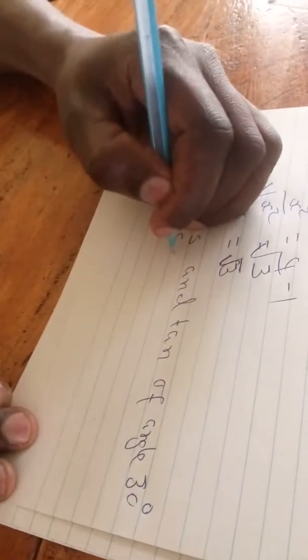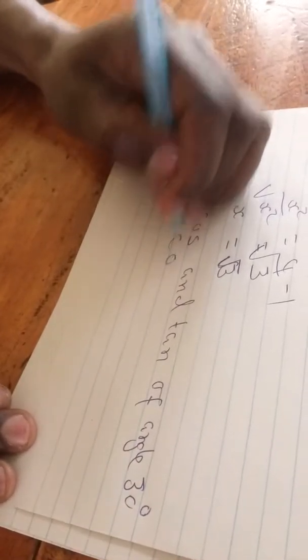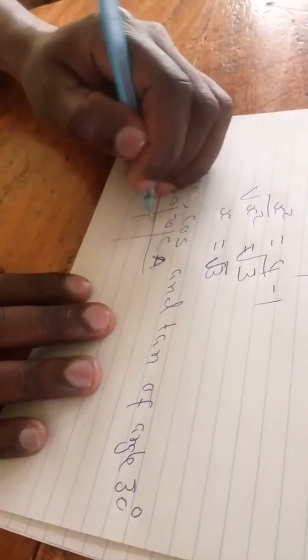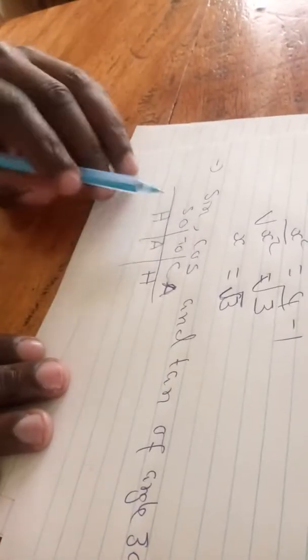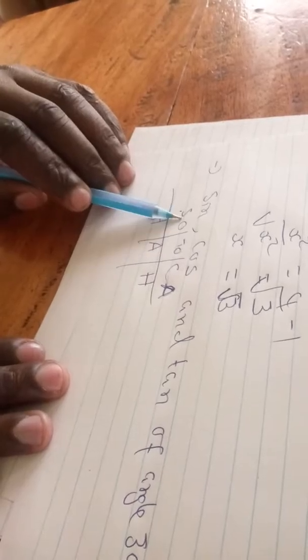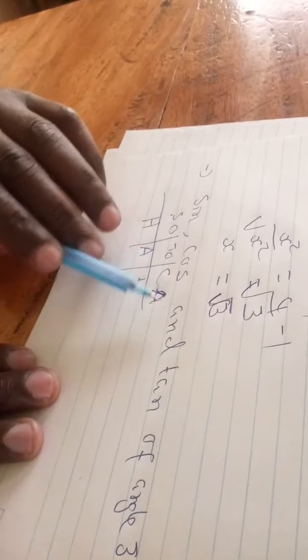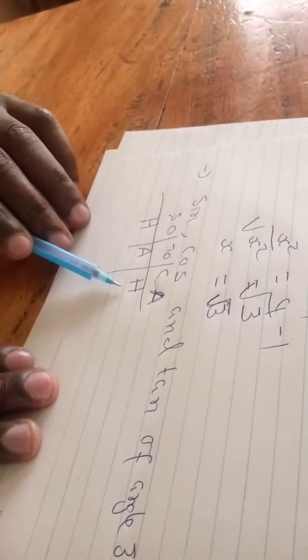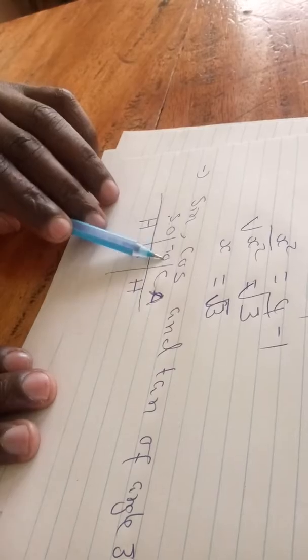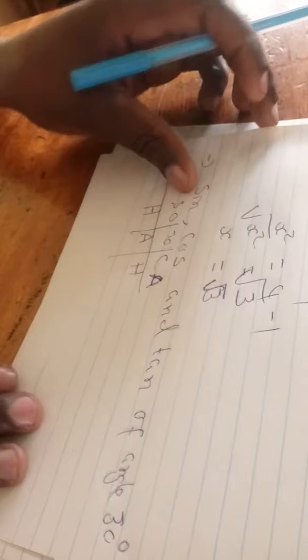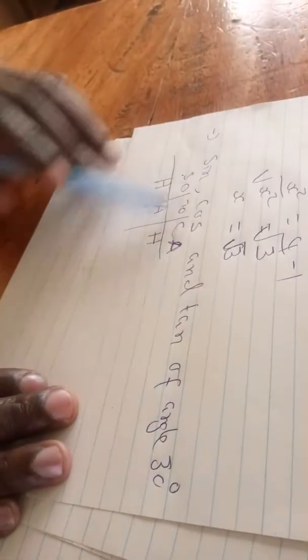This is the simplest way you can use to remember these ratios. Sine equals opposite over hypotenuse, tangent equals opposite over adjacent, cosine equals adjacent over hypotenuse.